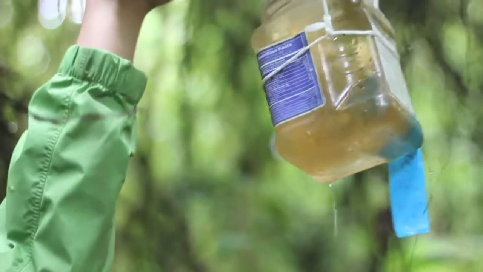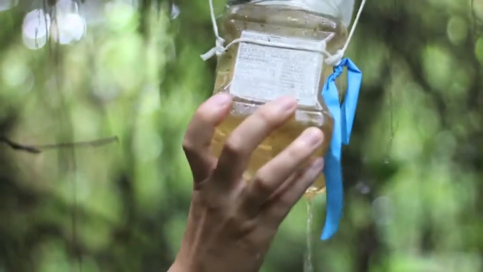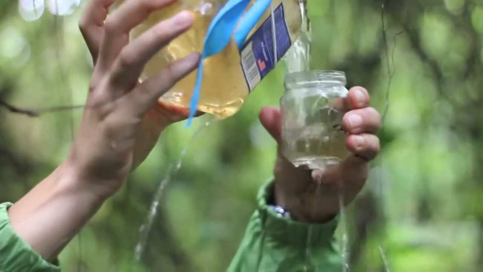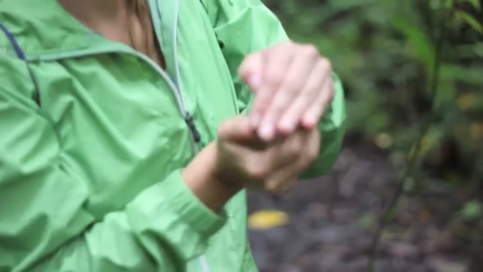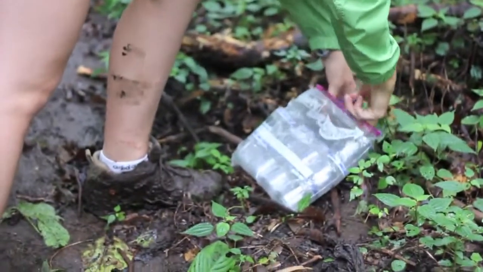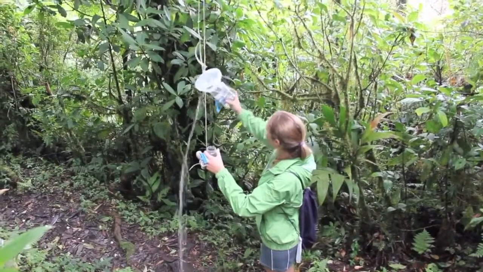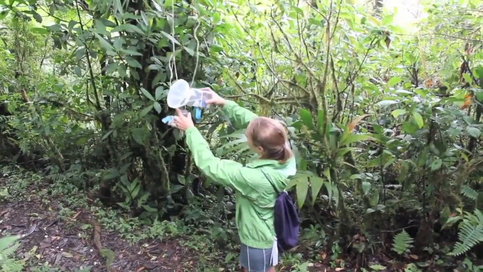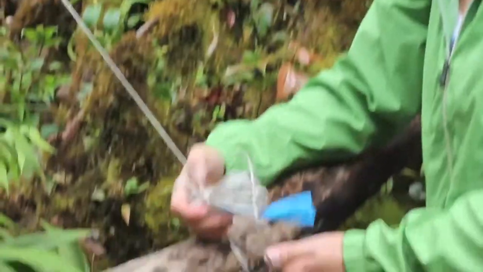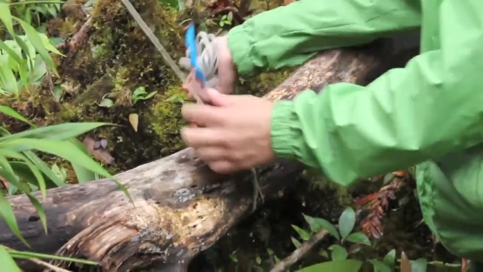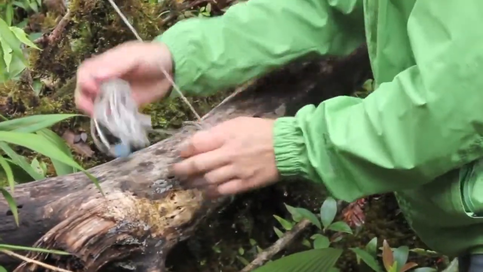And so my way of getting the water is simply pouring it up. If it's been raining a lot, I'll go up the next day. If it hasn't been raining, I'll go up at least every 48 hours to check the catchment containers. And this is my 6th day coming up here.